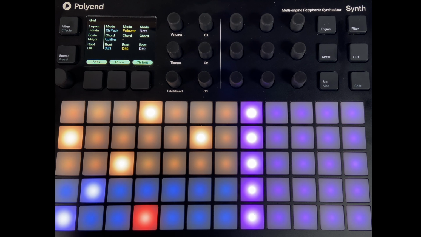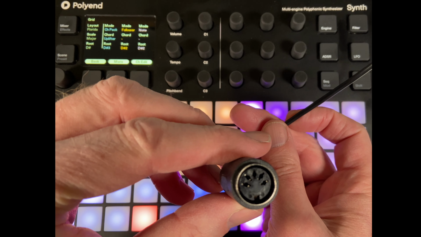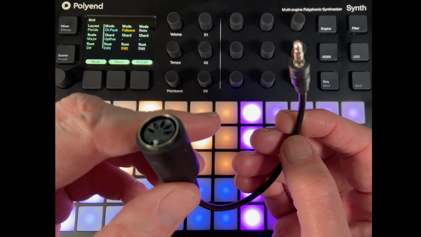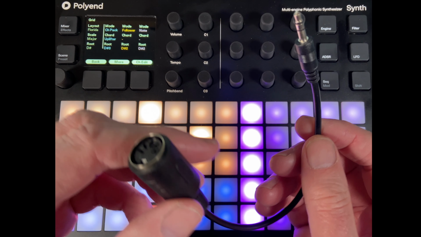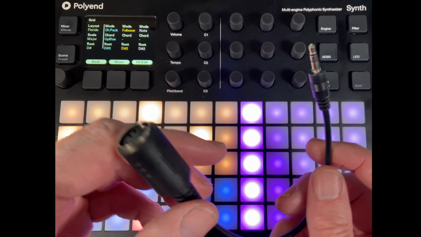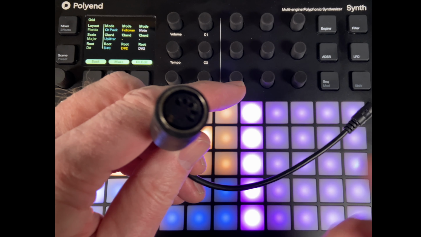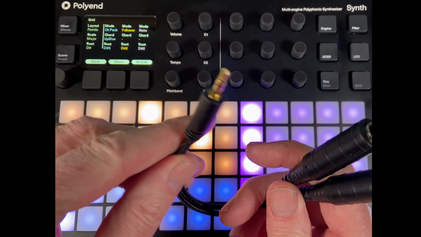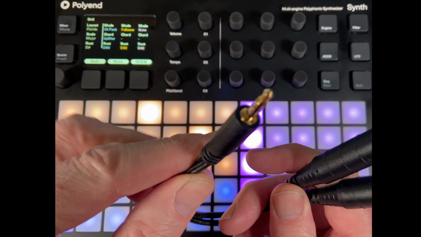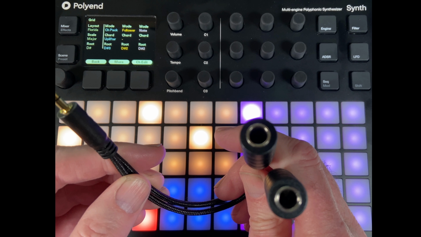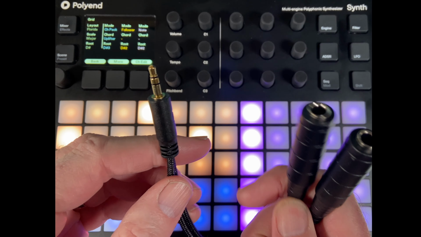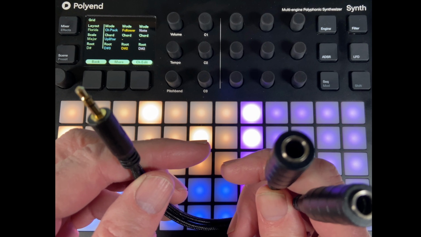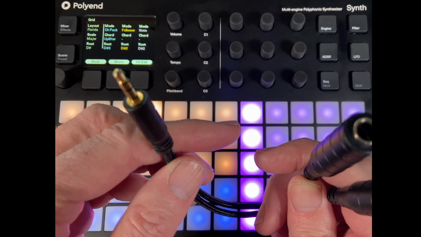You get a 5-pin MIDI female to TRS jack. Okay, so you plug that into MIDI in or MIDI out on the back of the device. Then you plug a normal MIDI lead into that, and then whatever you need for the other end. You get this rather nice stereo mini jack to 2 female full-size jacks. So this is great if you want to come out of the audio out into 2 normal mono jack leads, full-size jack leads.